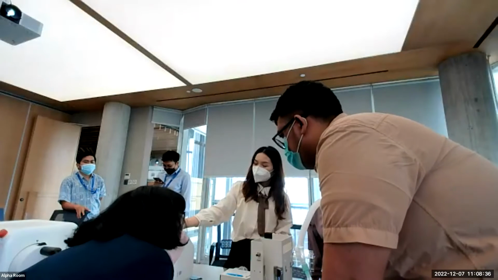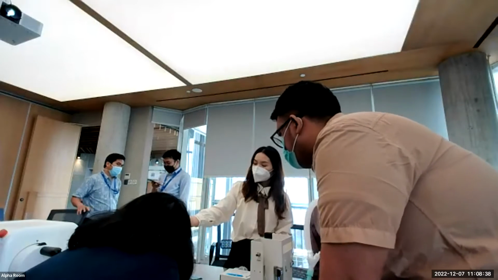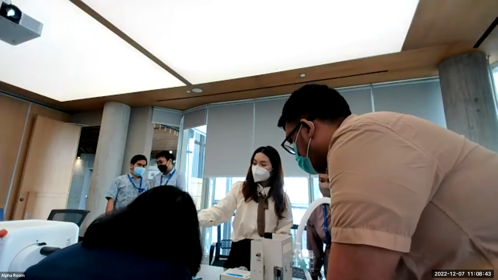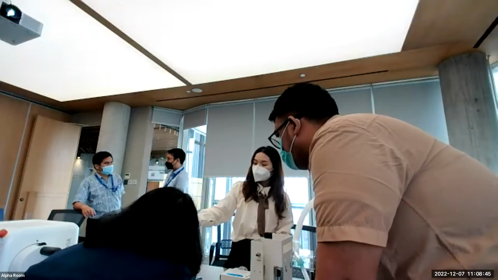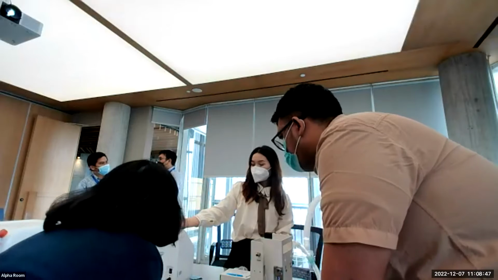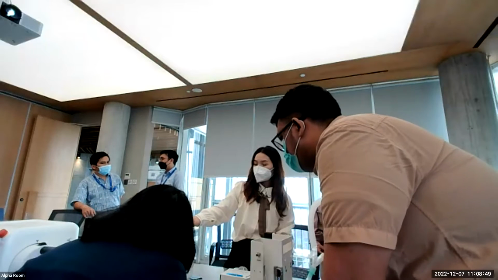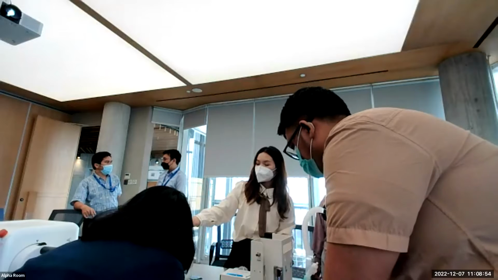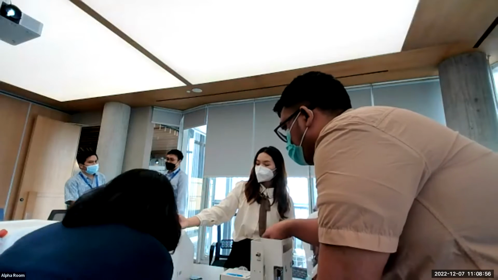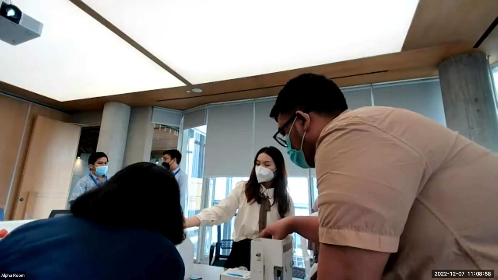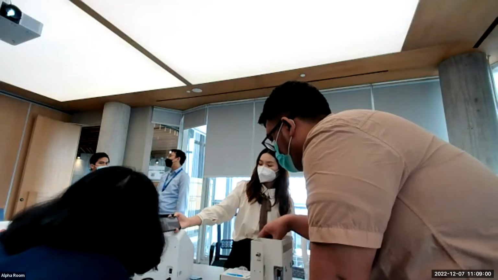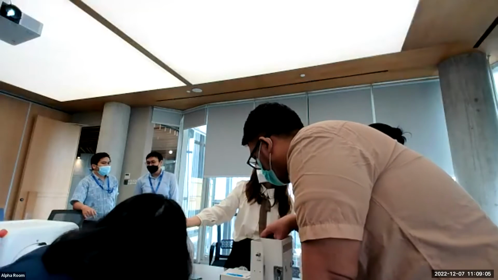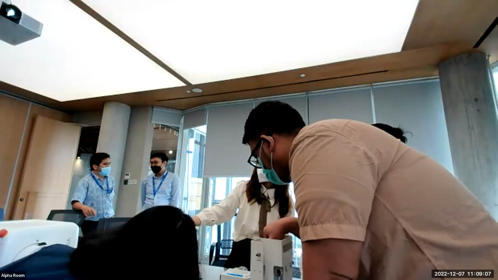And we can adjust the flow rate of the gas evacuation apparatus from this knob. We usually adjust to this place, which is about 30 liters per minute. The max is 60 liters per minute, and this screen will show the flow rate in real time.